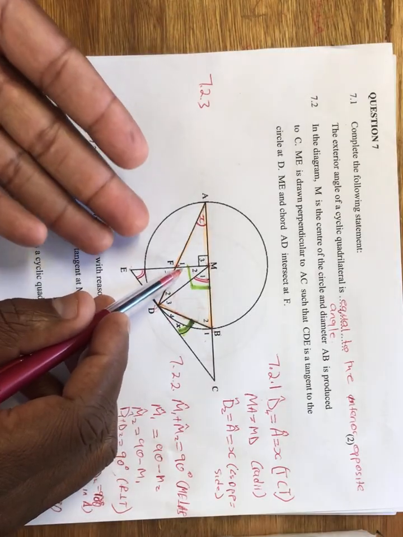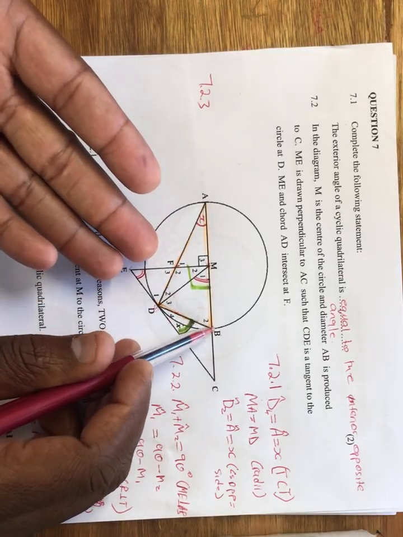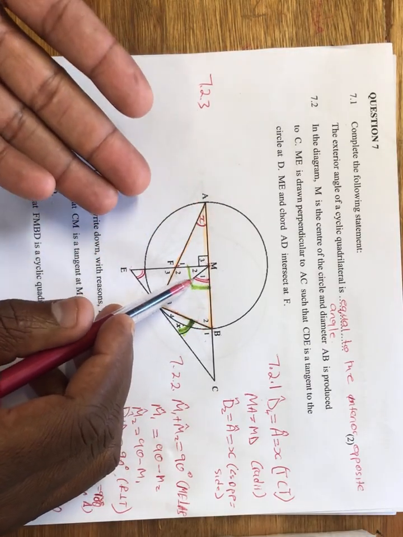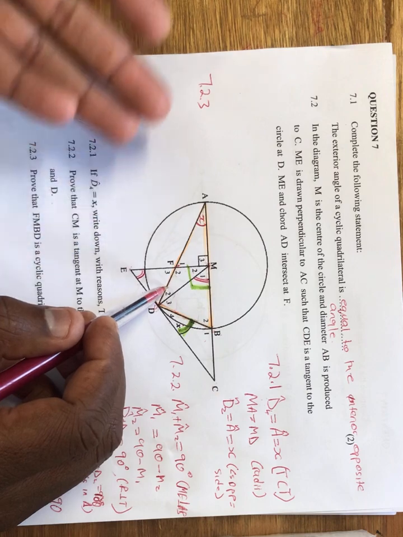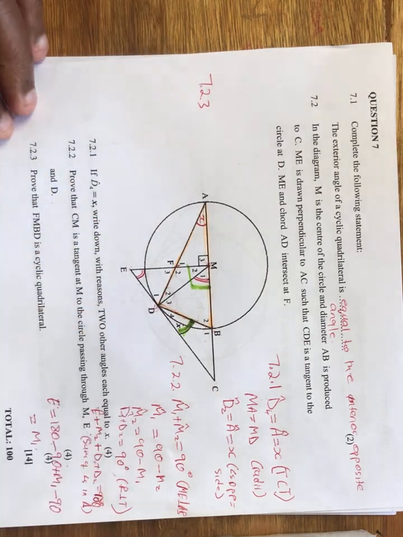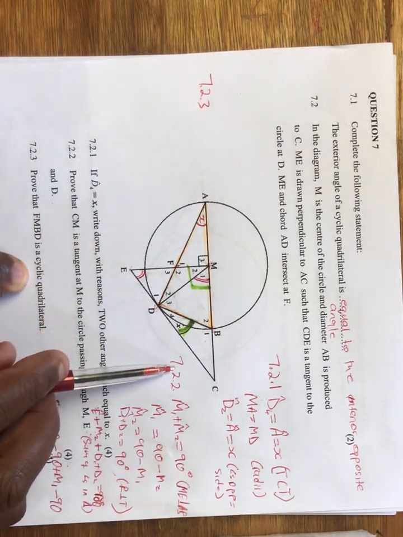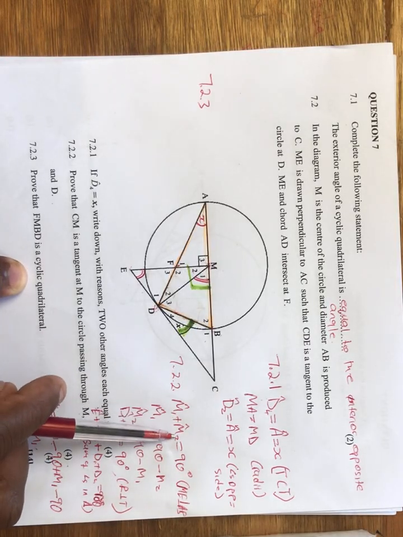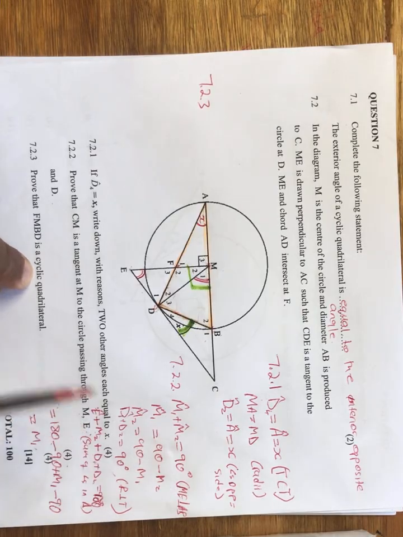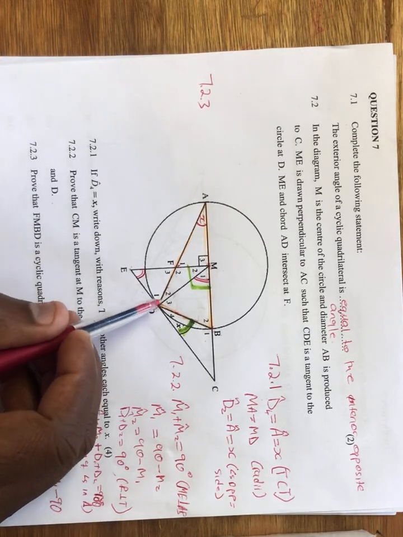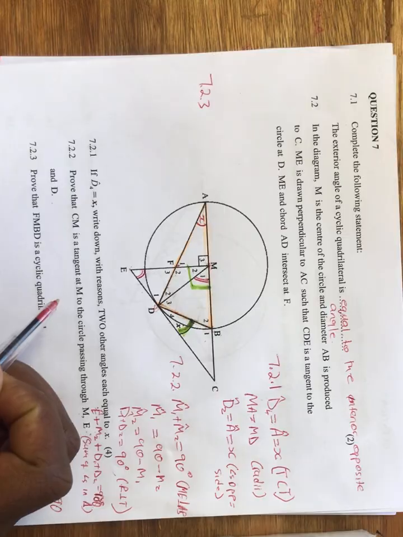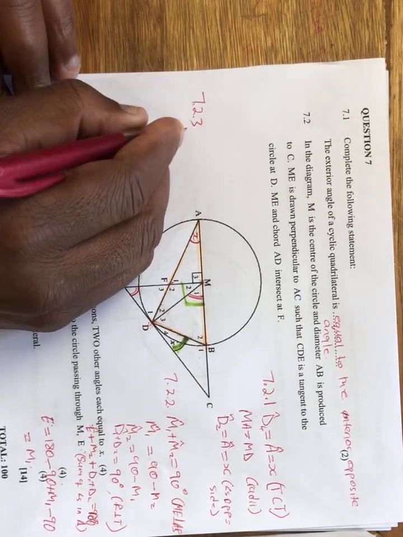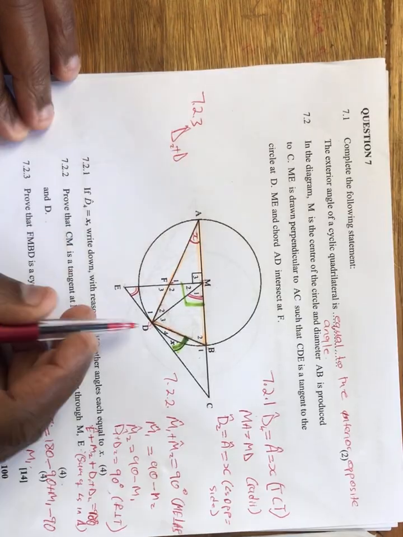So you can use angle F2 plus B2, or you can use angle M1 plus M2 and angle D2 plus D3. So let's check. So in 7.2.2, we proved that M1 plus M2 is equal to 90 degrees, right? So we need to check D2 plus D3.